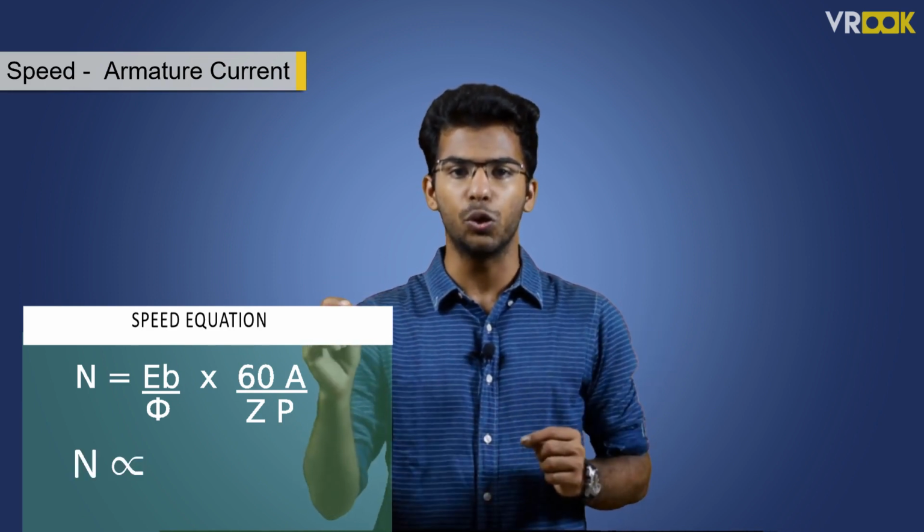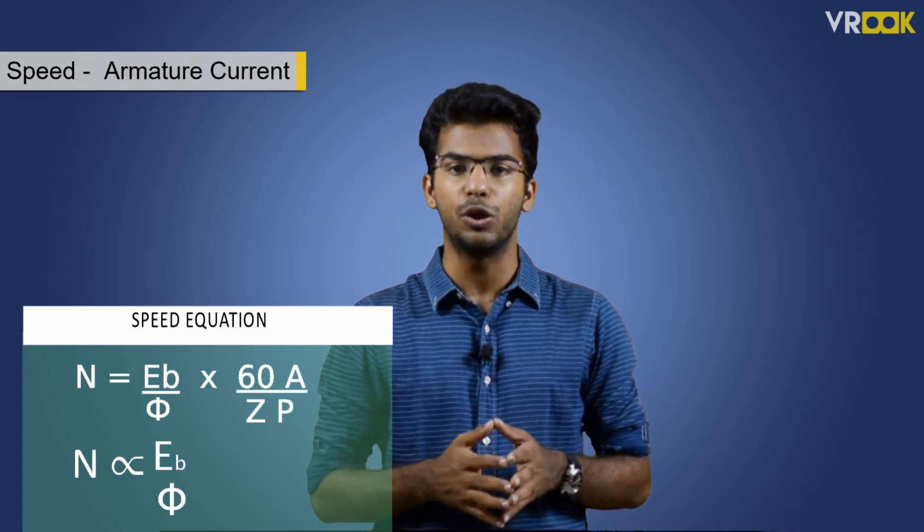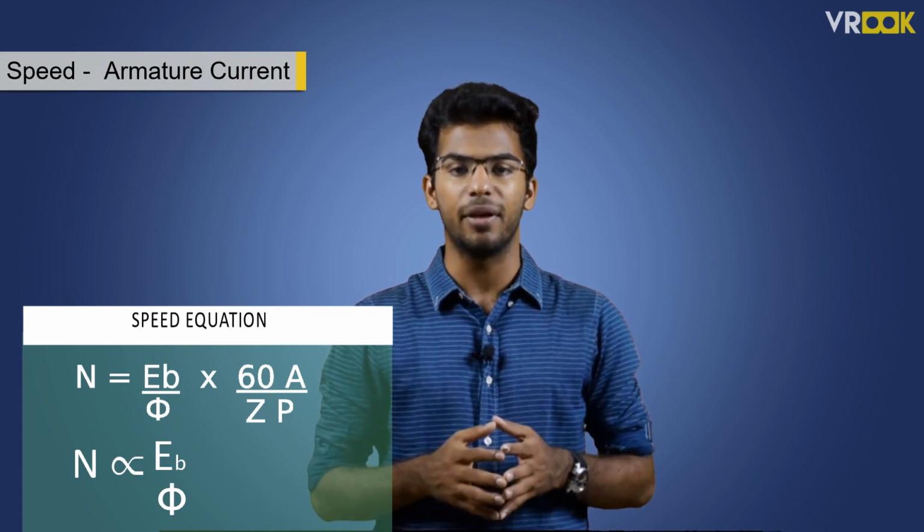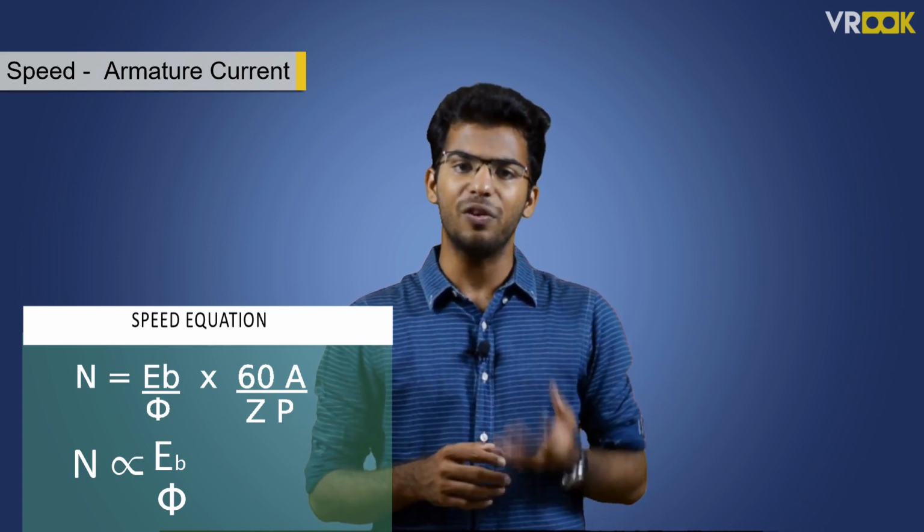From our previous derivations, we have an equation for speed of the motor. Here, except N, the speed, Eb, the back EMF, and Phi, the magnetic flux, all other terms are constant for a given motor. So, we can say that N is proportional to Eb by Phi. The flux Phi will be a constant in a DC shunt motor. So, we have N, that is the speed of the motor, directly proportional to Eb, which is the back EMF of the motor. The value of Eb will be somewhat constant over a period of time.